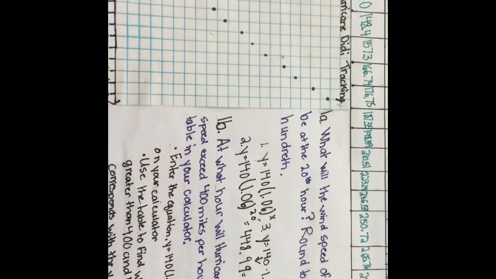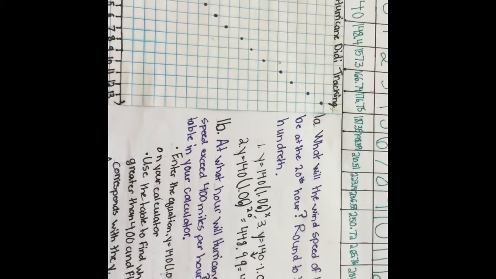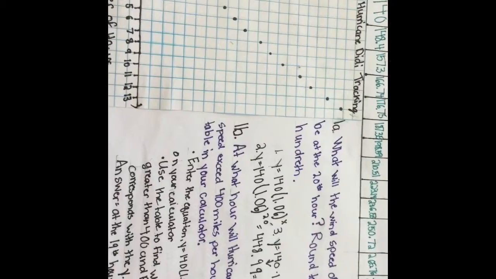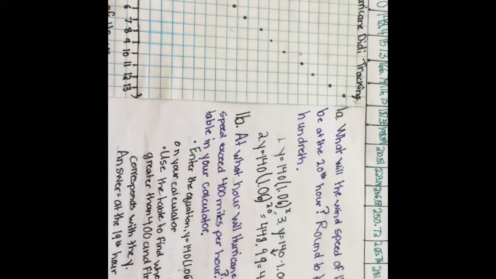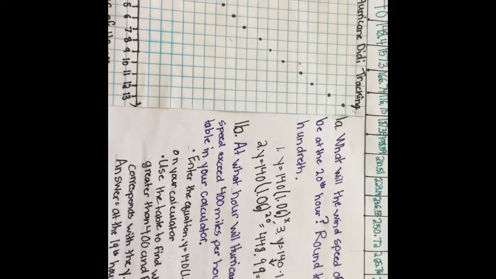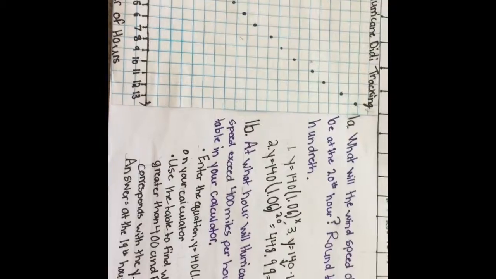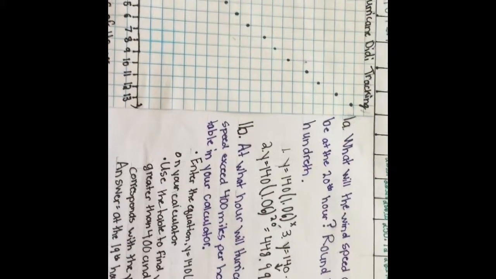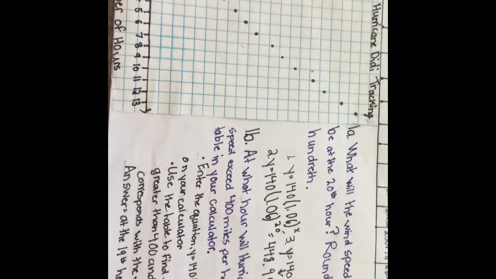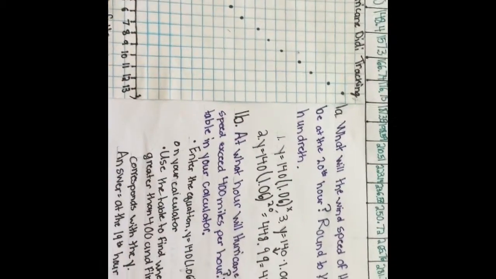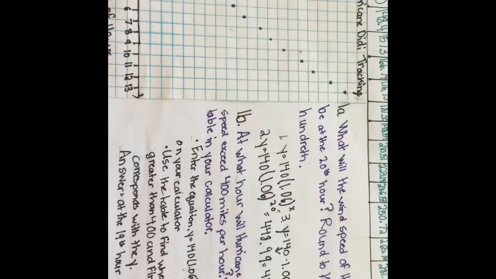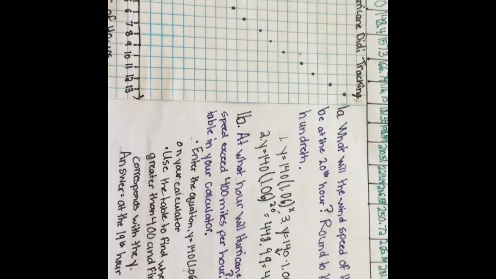So at what hour would Hurricane Dee Dee's wind exceed 400 miles per hour? And you have to use the table in your calculator. So first you have to enter the equation y is equal to 140 times 1.06 to the x power into your y equals on the calculator, and then once you put that in, it will be on your table. So you have to find when y is greater than 400 and when x corresponds to that y. So it would be at the 19th hour at 423.58 miles per hour.